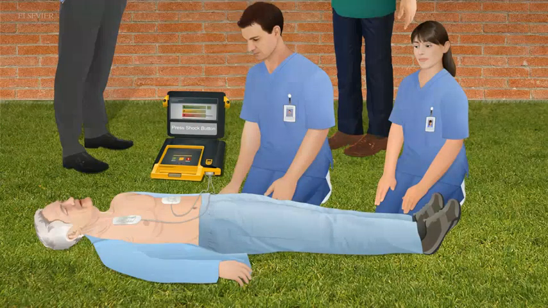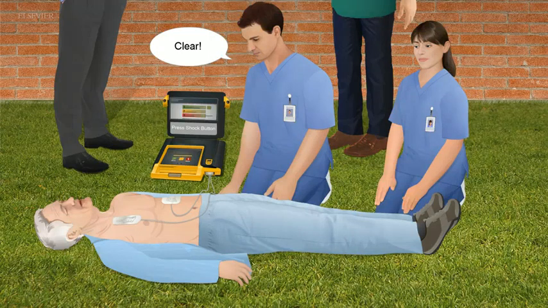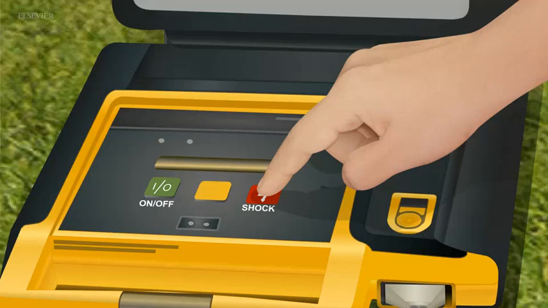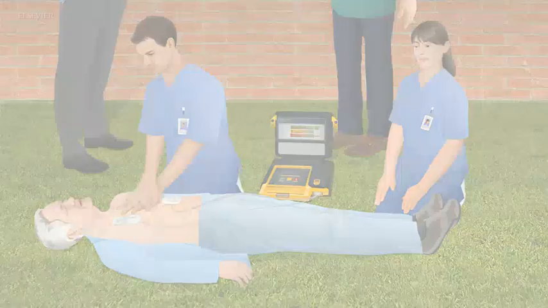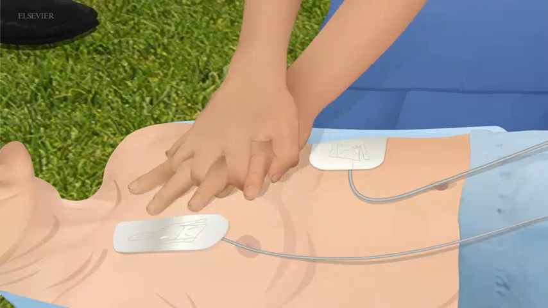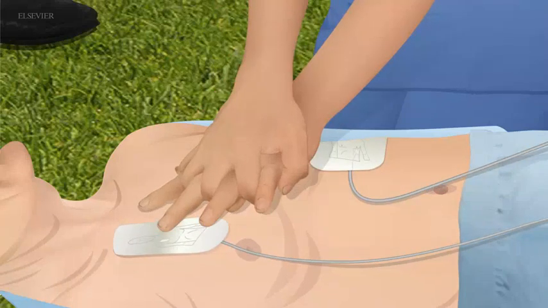Announce loudly to stand clear of the patient and perform a visual check to ensure that no one is in contact with the patient before pressing the shock button. Continue 2-minute cycles of CPR and listen for AED prompts until the patient regains a pulse, the ACLS team arrives, or the practitioner determines death.